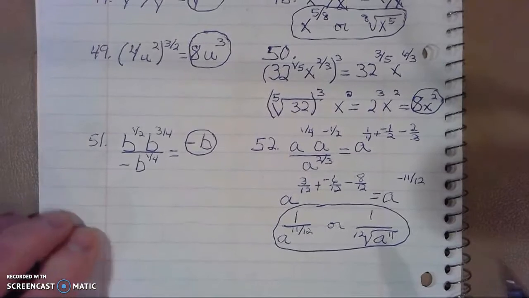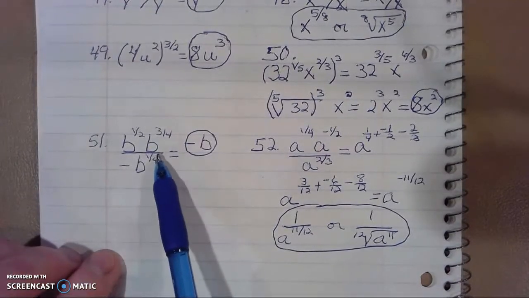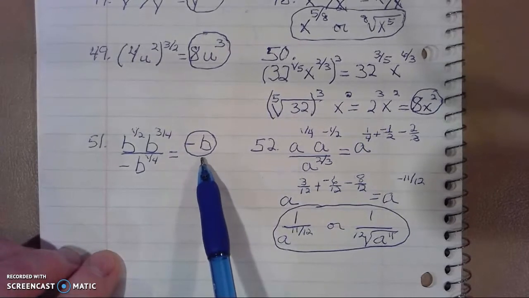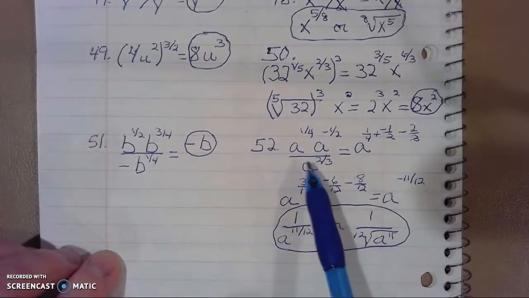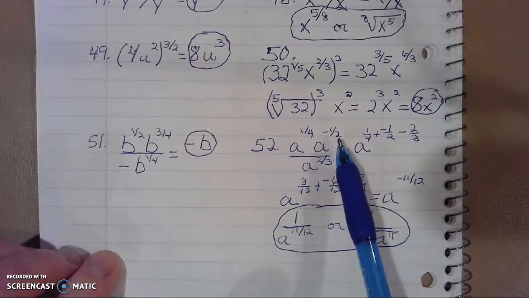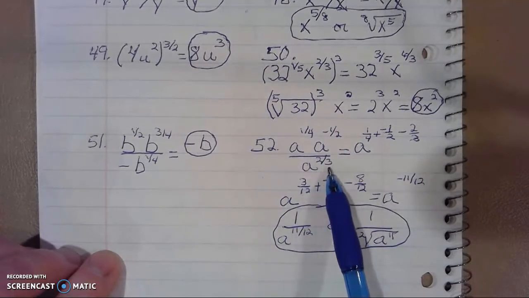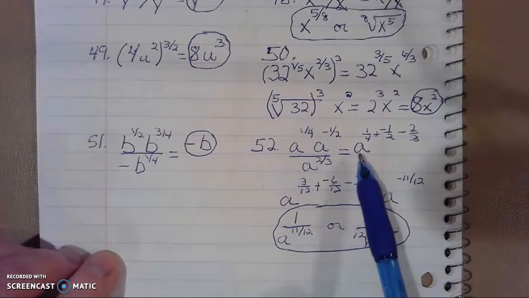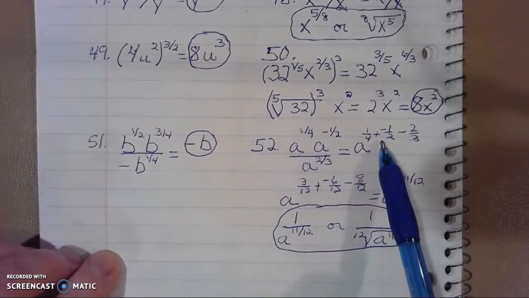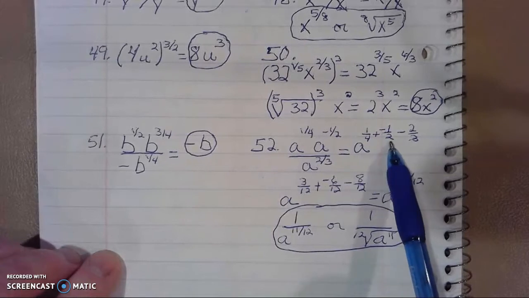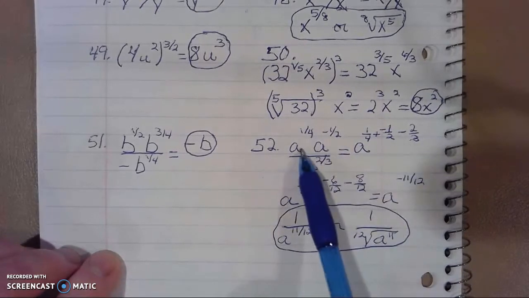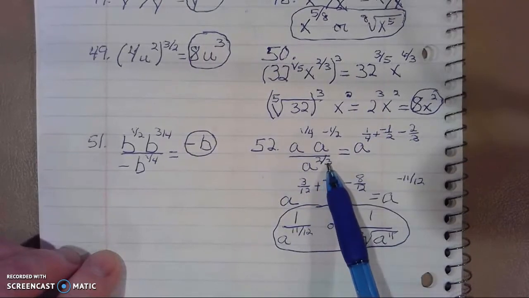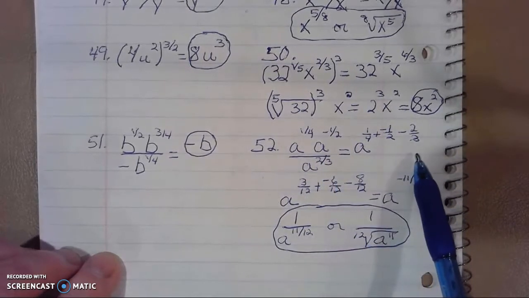Then 51, b to the 1/2, b to the 3/4 over negative b to the 1/4. Answer, negative b. How you do that? 52, a to the 1/4, a to the negative 1/2 over a to the 2/3. All of those are a's. So we put an a, we add the 1/4 with the negative 1/2 because you're multiplying there. So you add those two exponents, and then you subtract the 2/3 because you're dividing.